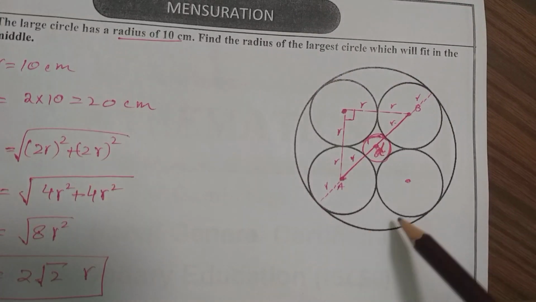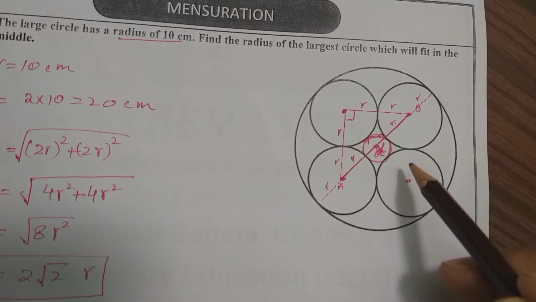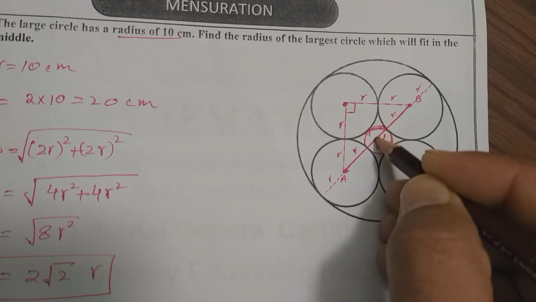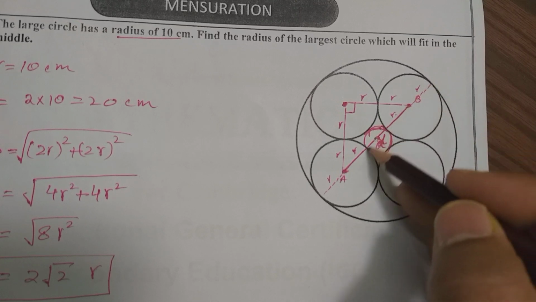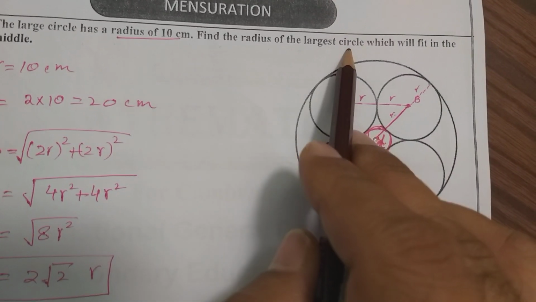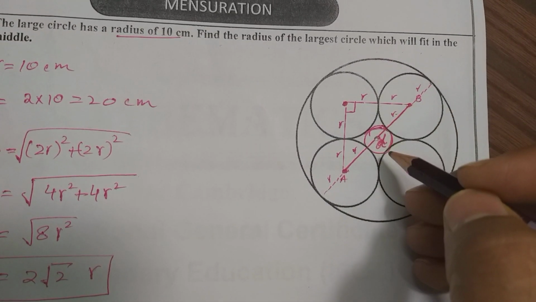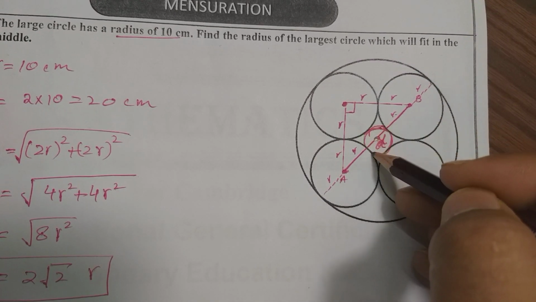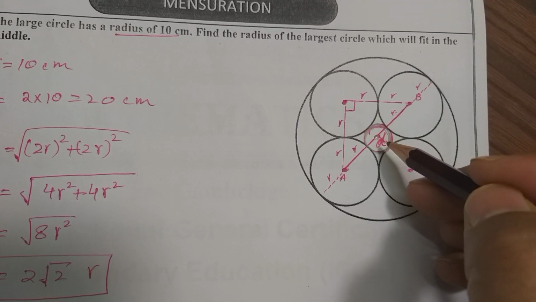We are given the big circle, and there are 4 small circles inside of the big circle. He said that the large circle has the radius 10. So it means the large circle has the radius 10, from the center to the circle anywhere, it is 10. So find the radius of the circle which will fit in the middle. We need to find the radius of the circle which can fit inside of these 4 circles.